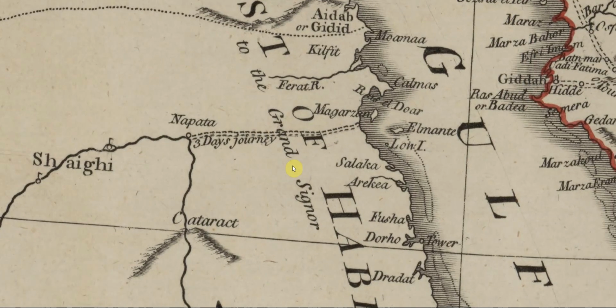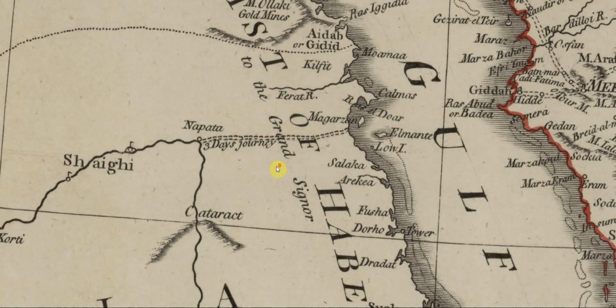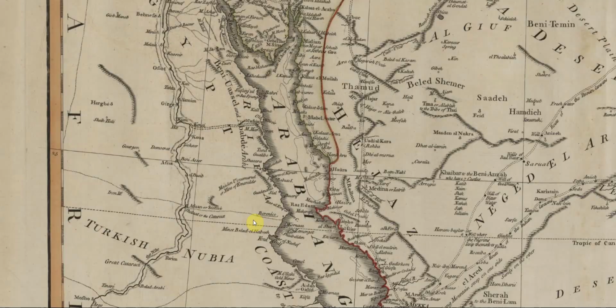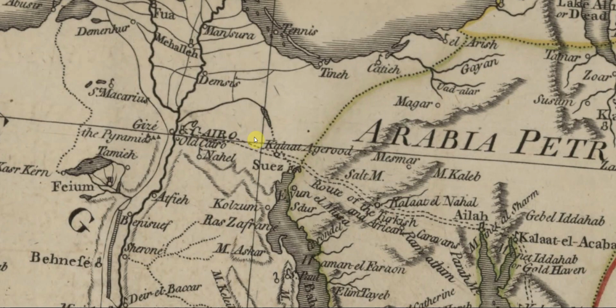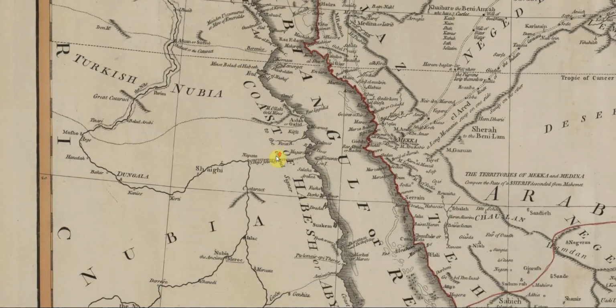So, at the very least, if you were to have this map published in a book and find it, you don't know anything about the old world and you see this, you would have the impression that the Nile River is a 3-day journey from the Red Sea. Unfortunately, this is in the wrong spot. It would be great if it was actually written right up here, where Carsten Niebuhr said he took a 3-day journey, but it's not. It's written in clearly the wrong spot.